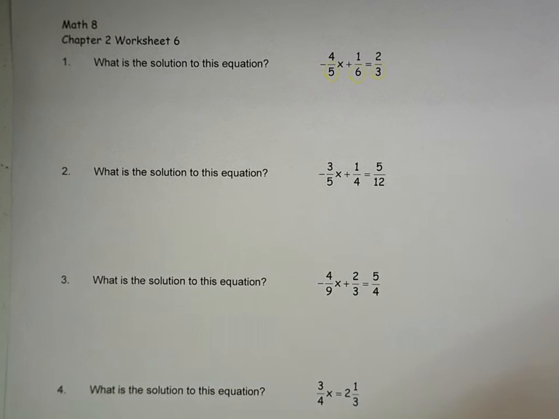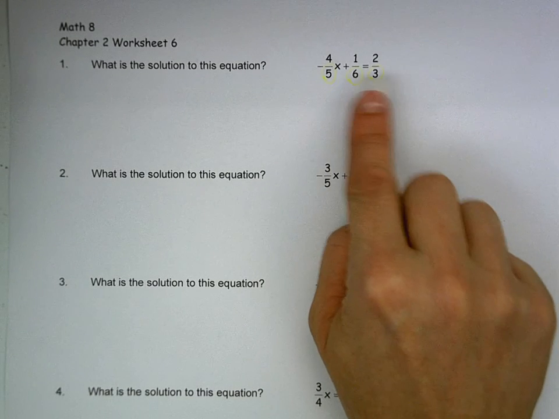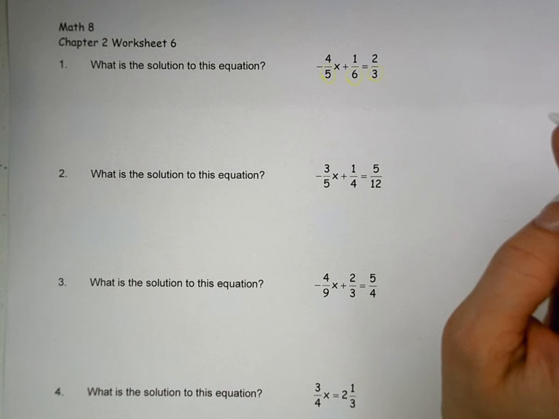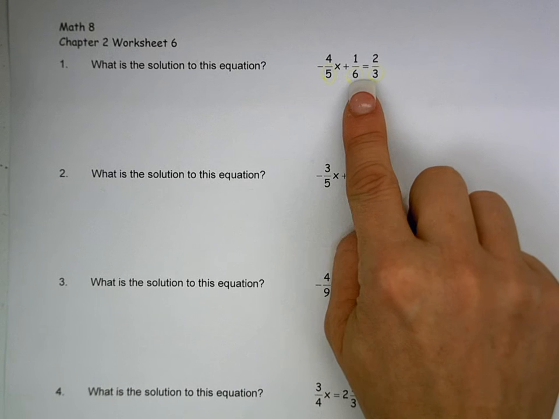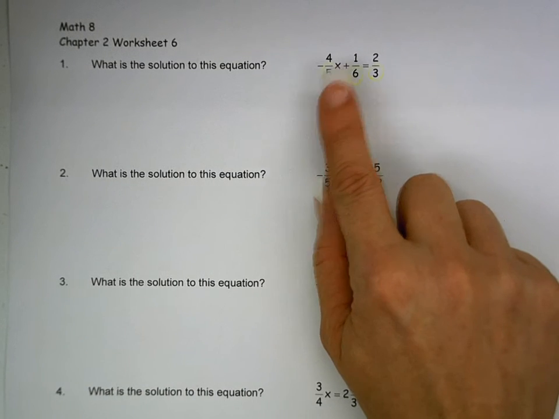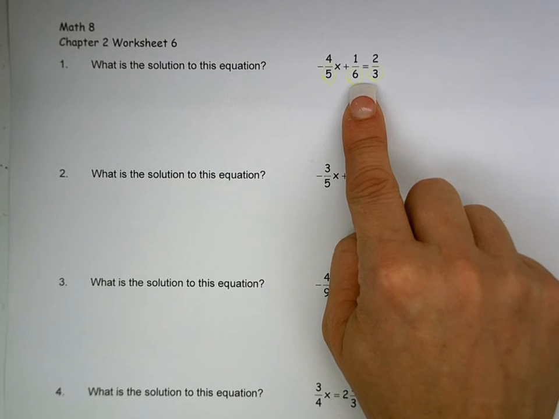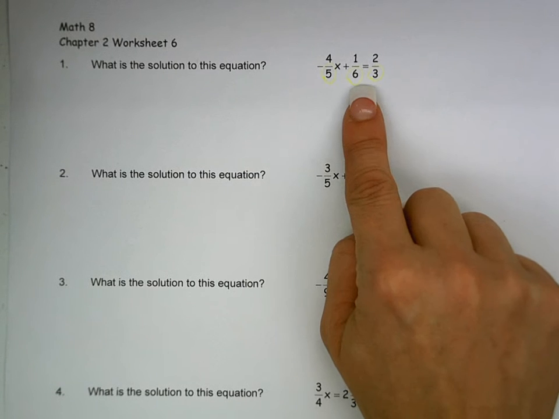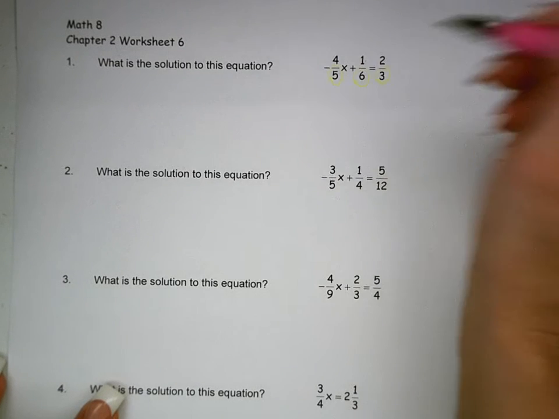First thing you want to look for is what is the biggest number. In this one it's a 6. If I multiplied everything by the biggest number, would it cancel out all the bottoms? Not quite. If I multiplied everything by 6, it would cancel out the 6 and the 3, but not the 5. So this is when you want to look at the 2 largest ones and multiply them together. The 2 biggest ones are 5 and 6. What's 5 and 6 multiplied together? 30. We're going to multiply every single part of this equation by 30.